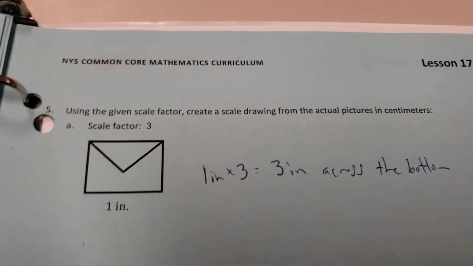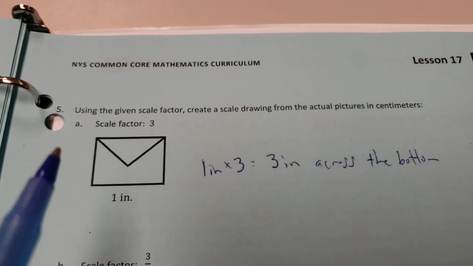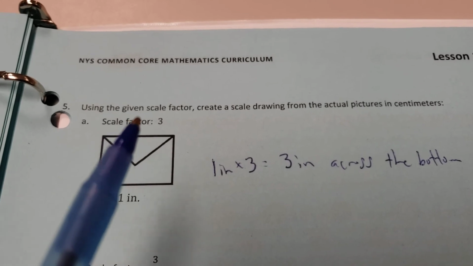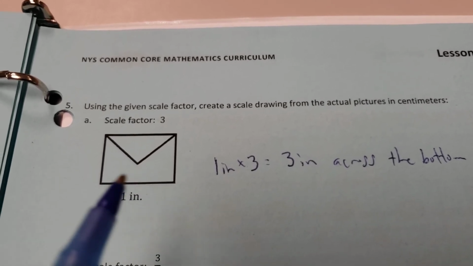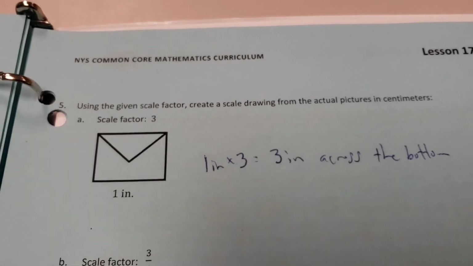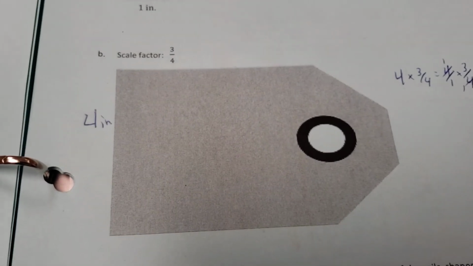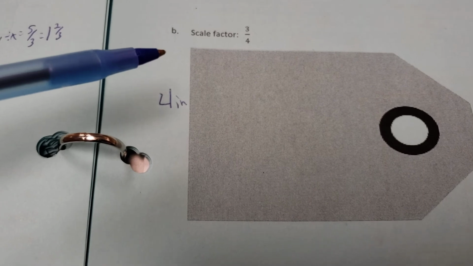All right, we'll pretend that we're going to do the scale factor here. If I was going to do a scale drawing of this, the scale factor is supposed to be a 3. So whatever it is going to be 3 times bigger. For example, this envelope, if I was going to redraw it, 1 inch times 3 times bigger is going to be 3 inches across the bottom. Here, if the scale factor is 3/4, I'm going to have a reduction, very small reduction.